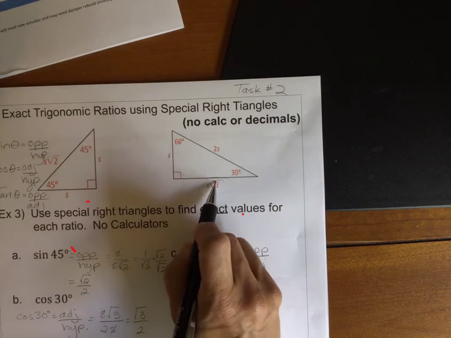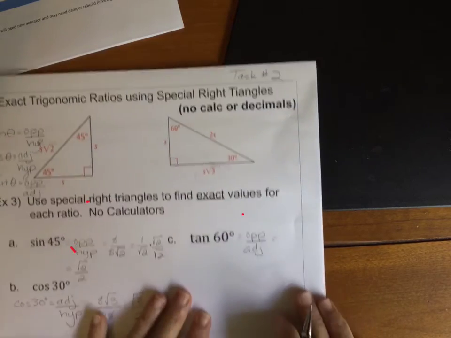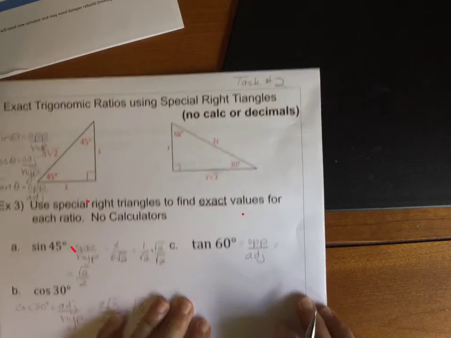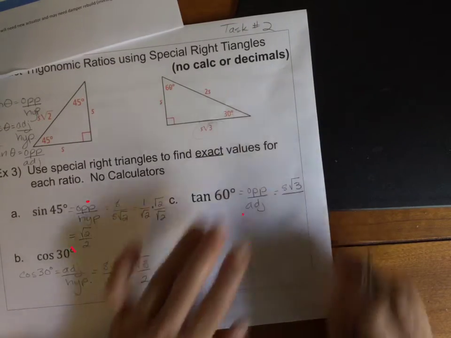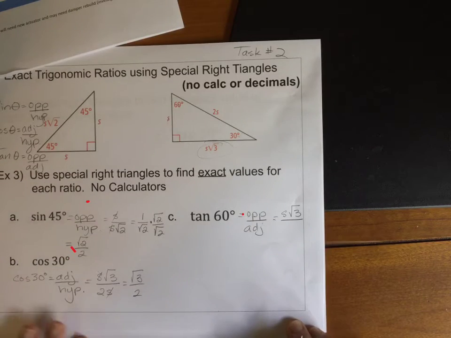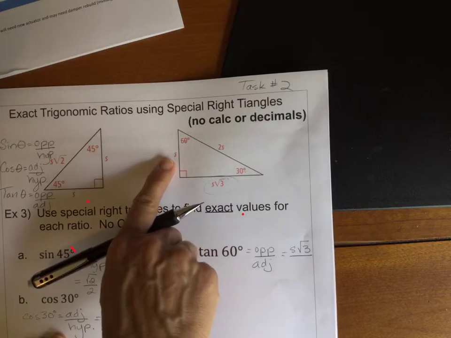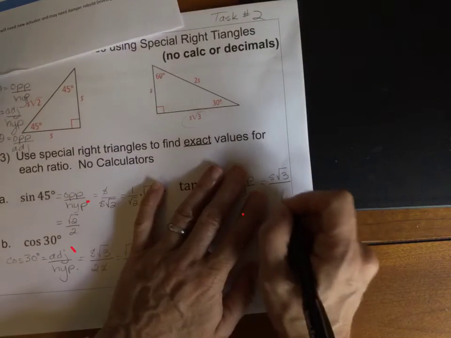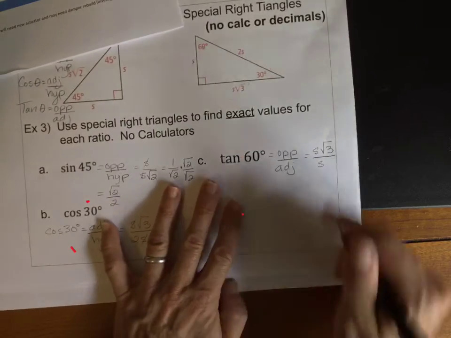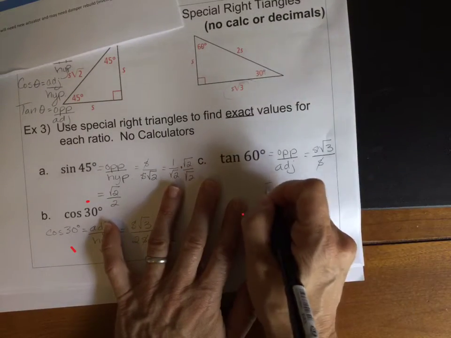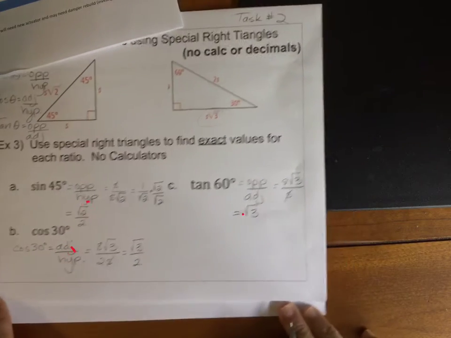My side opposite of it is S root 3. All right. My side adjacent to 60 degrees, or next to, is just S. So we can see that when these S's cancel out, tangent of 60 degrees is just root 3.